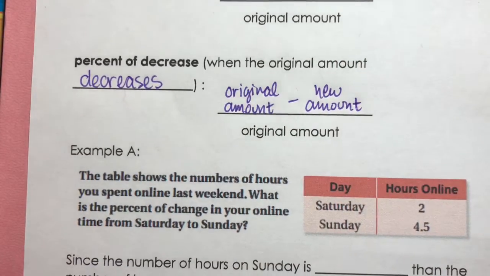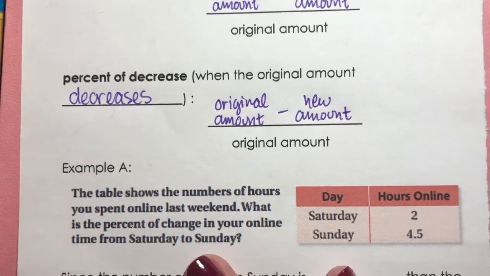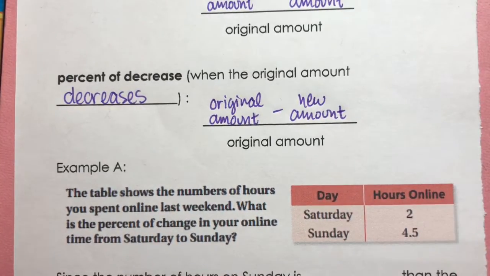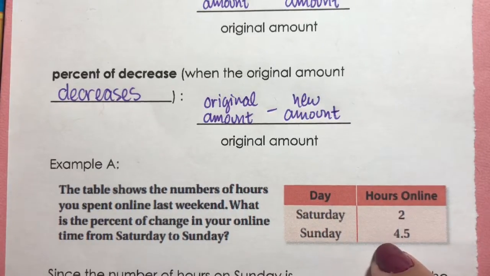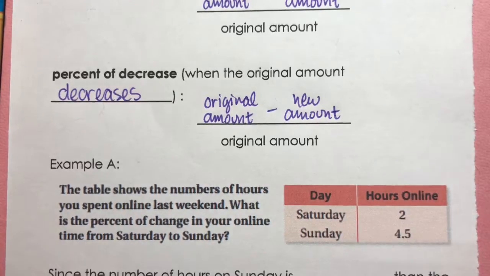Okay, so let's look at our first example. The table shows the number of hours you spent online last weekend. What is the percent of change in your online time from Saturday to Sunday? Okay, so let's first look at the chart. On Saturday, supposedly you spent 2 hours online.